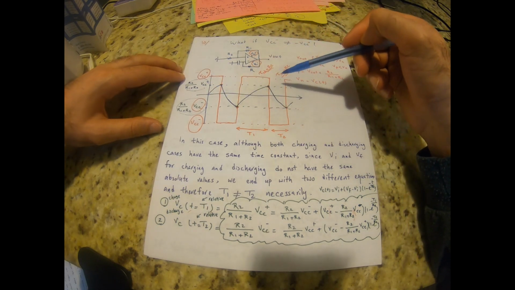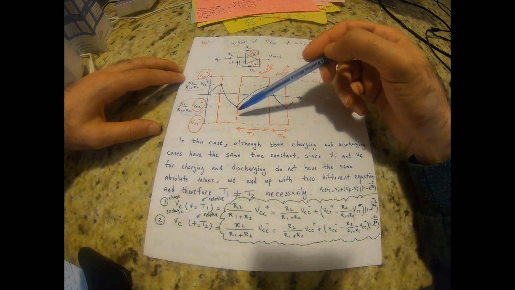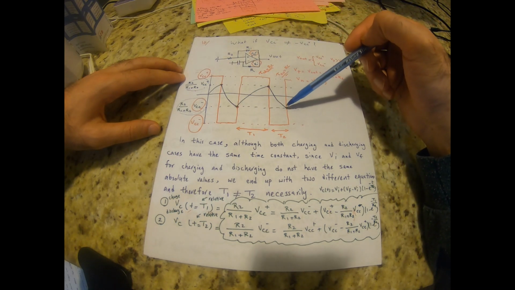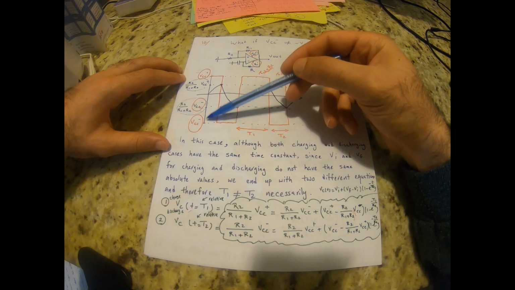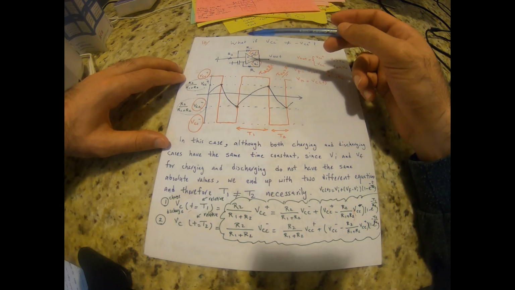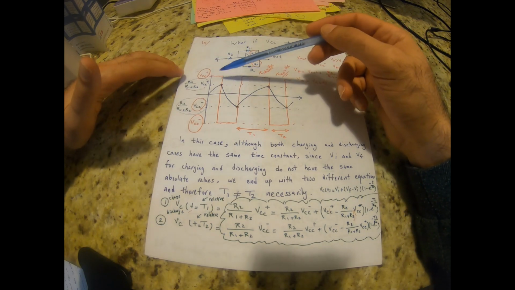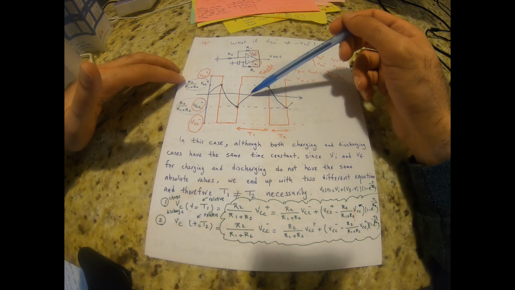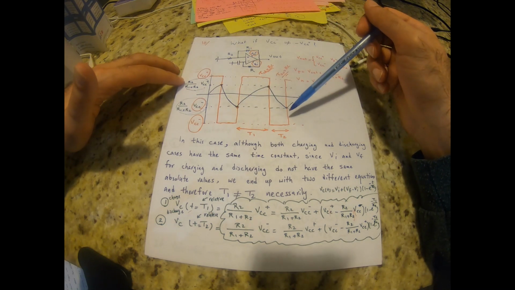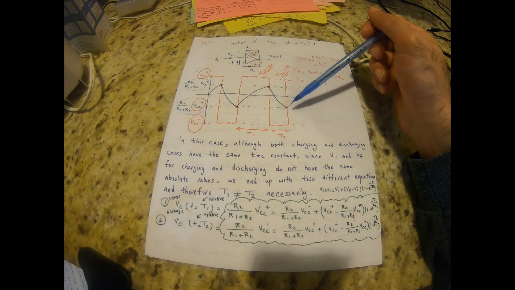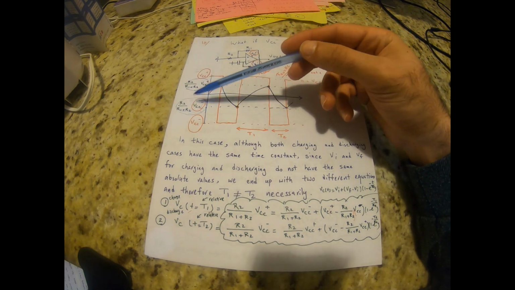Now here, based on the values of VCC plus or VCC minus, you can end up with a duty cycle which is less than 50%, bigger than 50%, or equal to 50% if these two become equal.